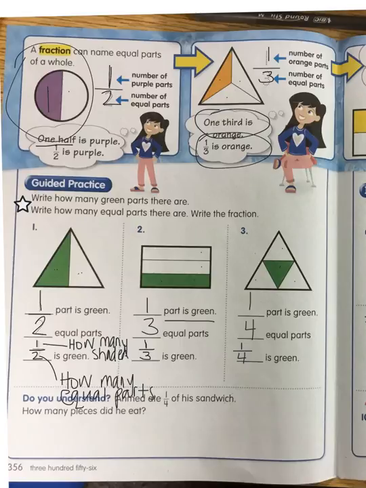Do you understand? Ahmed ate 1/4 of his sandwich. How many pieces did he eat? Okay, I'm going to draw a picture to help me with this. So if this is my sandwich, and I split into 4s, 1, 2, 3, 4. How do I show 1/4? That's right, I color in one of the parts.